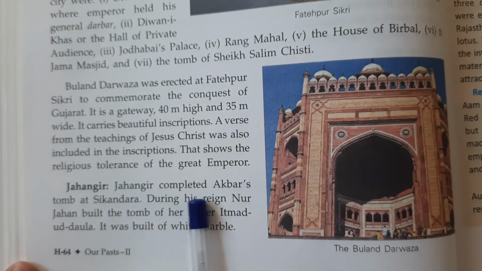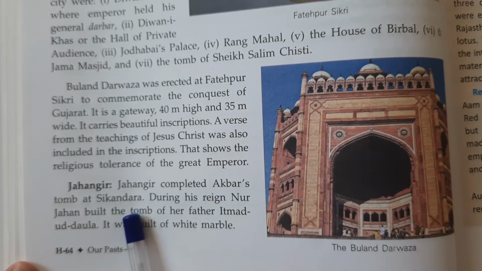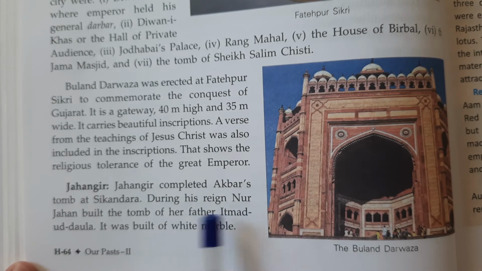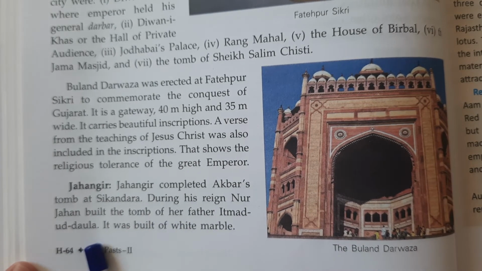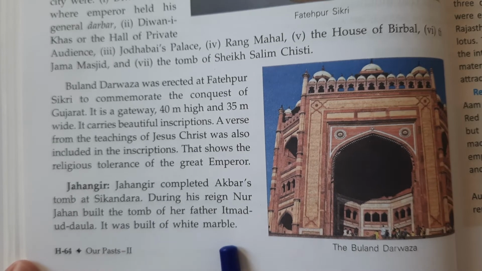Jahangir completed Akbar's tomb at Sikandra. During his reign, Noor Jahan built the tomb of her father Itmadullah. It was built of white marble.